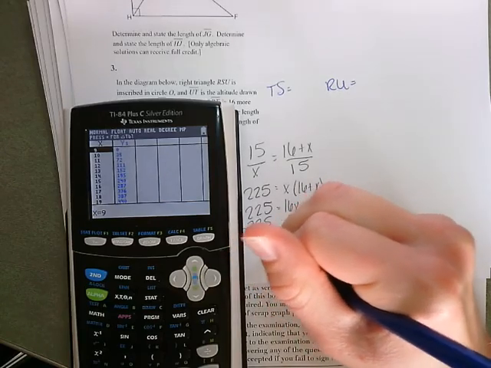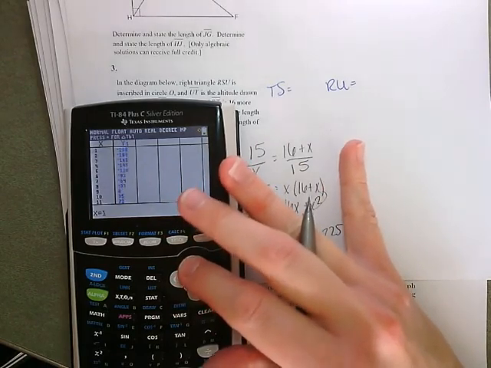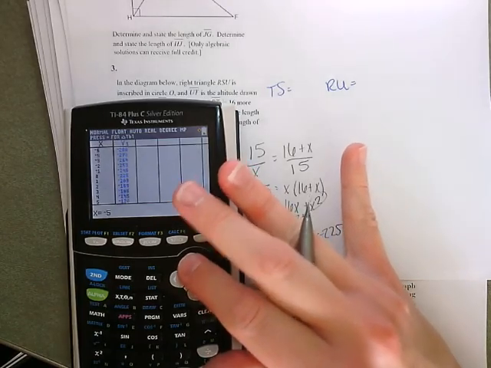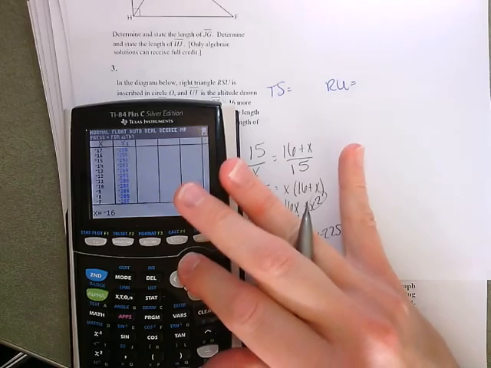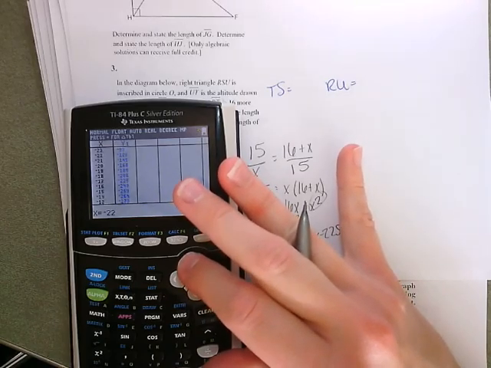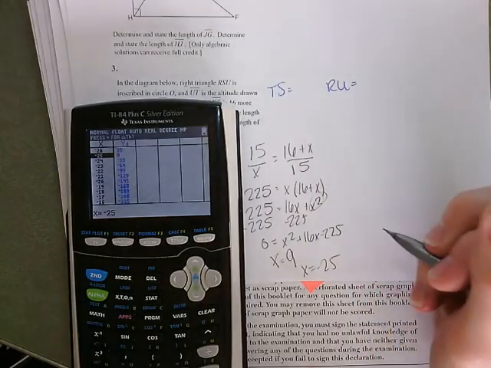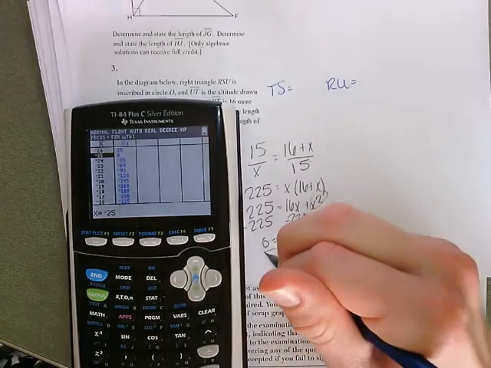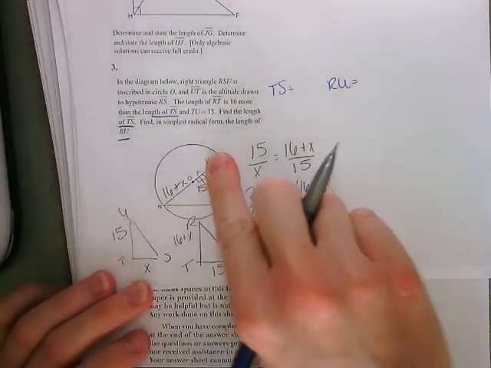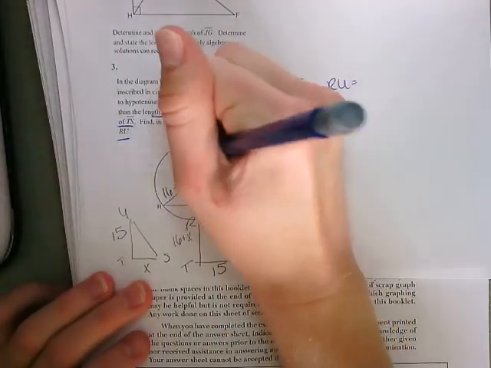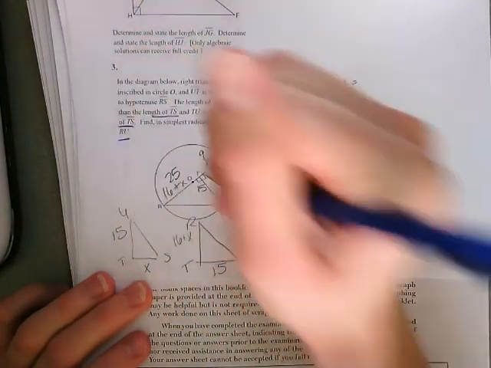One point is 9, 0, so one of our x's is equal to 9. And somewhere we have another x. Let's find that. So x is also equal to negative 25. This does not work because it's a negative number, so our x is 9. That is the length of TS, so TS is equal to 9. Now, RT is equal to 16 plus X, so RT is 25.